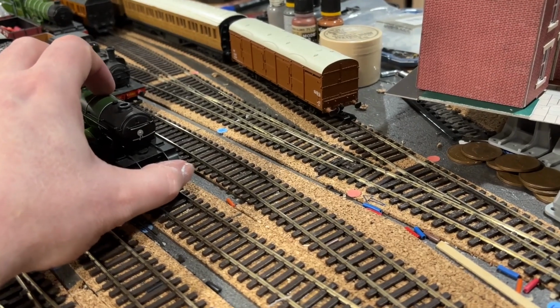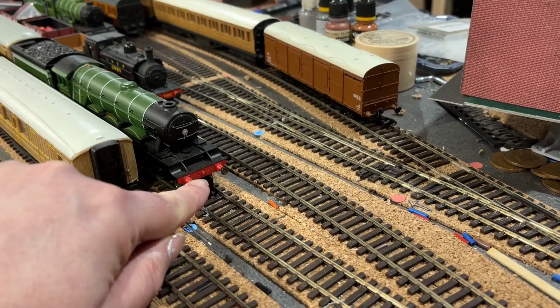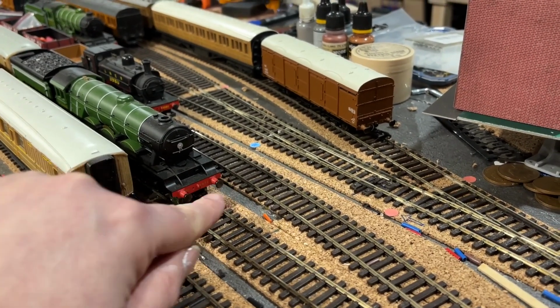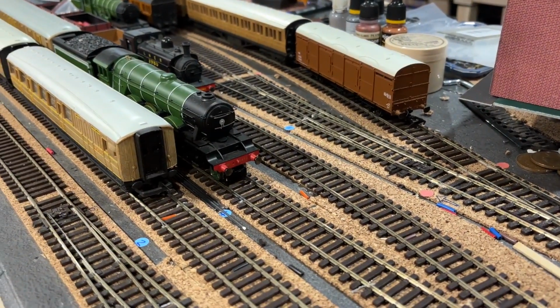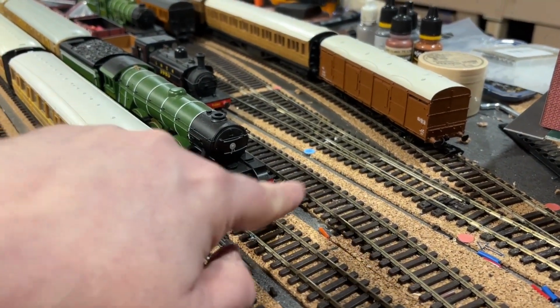Yay, sprung buffers. I'm reliably informed by Sam's Trains that that is a quality feature. Personally, I'm not entirely sure how much it's quality and whether it's just a gimmick, but I like it, so I don't care.